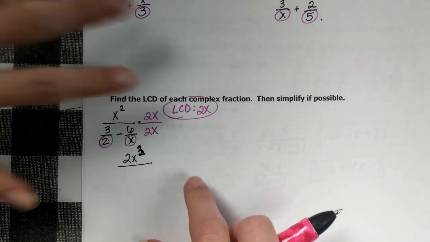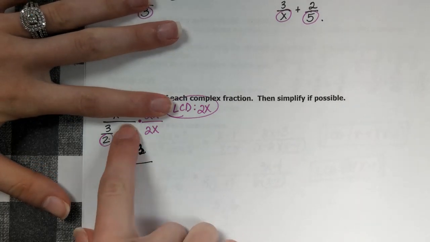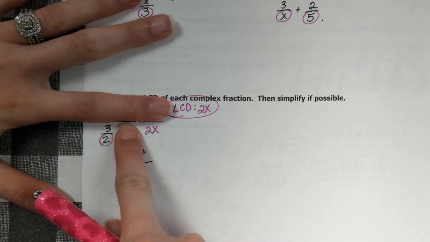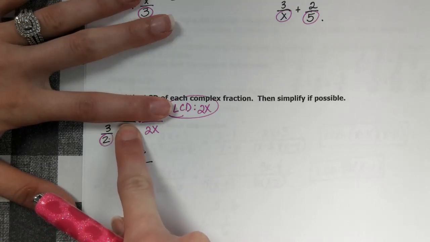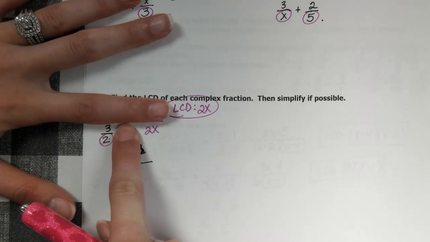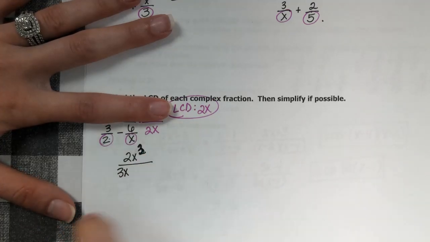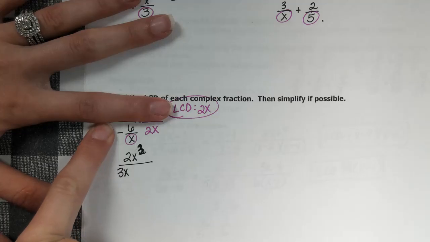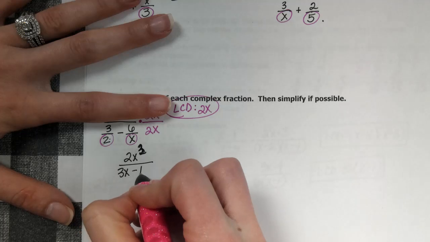Alright. I know there's not room for mistakes for me to teach this. Okay. So we're going to cover up the numerator, cover up this second fraction because we're only doing one at a time. Okay. If I take 3 halves and I multiply it by 2x, what is going to happen there? The 2's will cancel, leaving me with 3x. Do y'all see that? We all see that. Alright, so I'll write a 3x there. Now I'm going to cover up that other one. If I have a negative 6 over x and I multiply that by 2x, what's going to happen? X's cancel and leaves me with what? Negative 12. Because I'm doing negative 6 times 2. So that gives me negative 12.